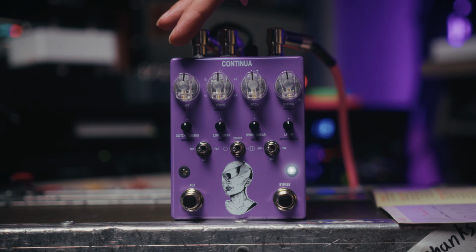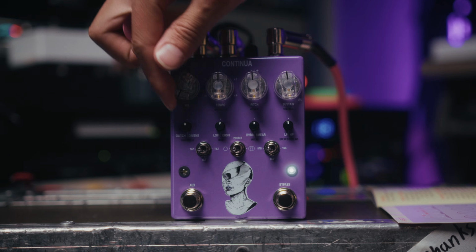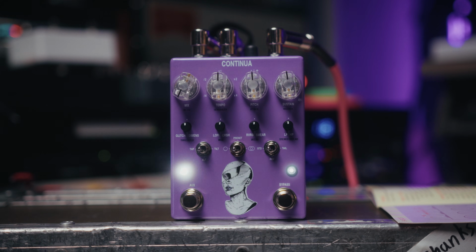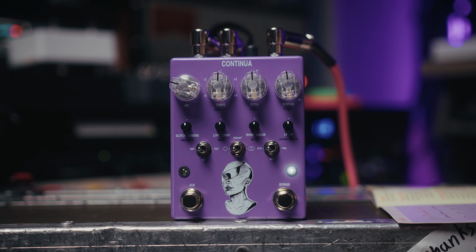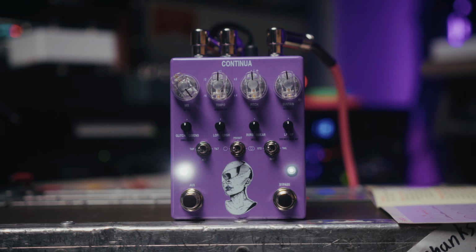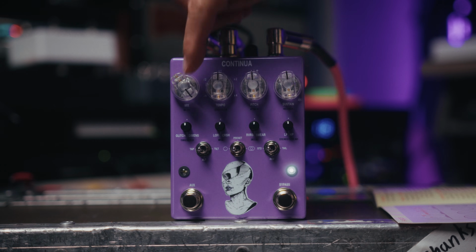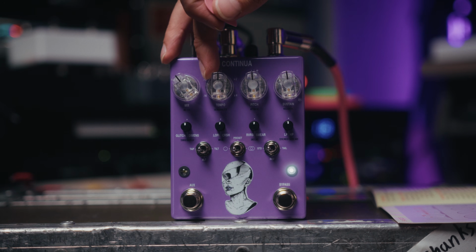Across the top, we have our mix control. Up to full wet. And then you have subdivisions for your tap tempo.